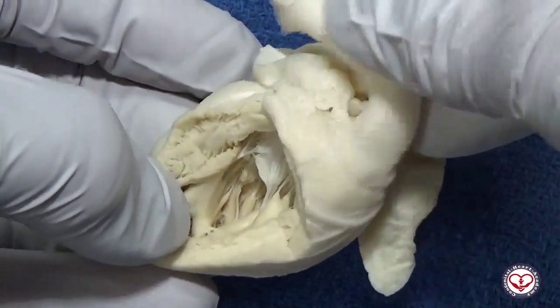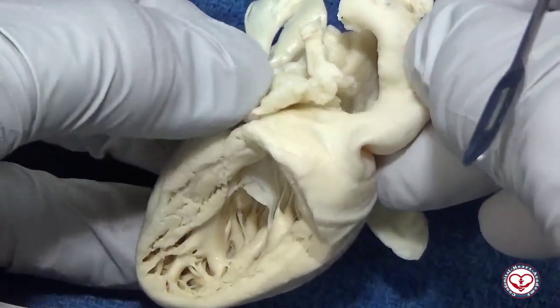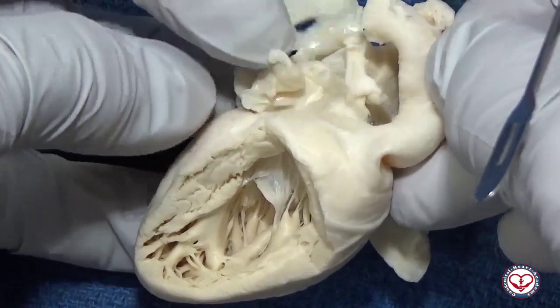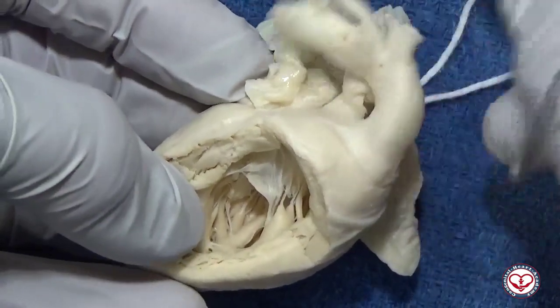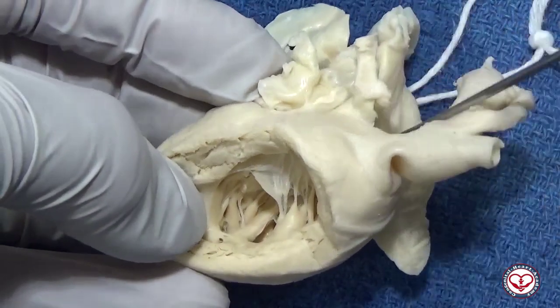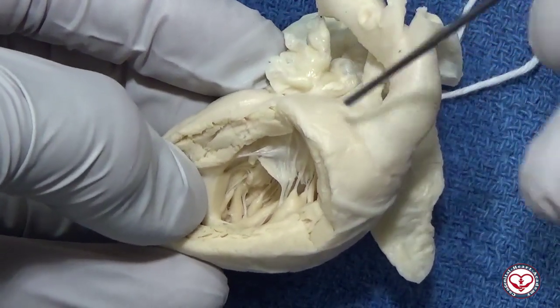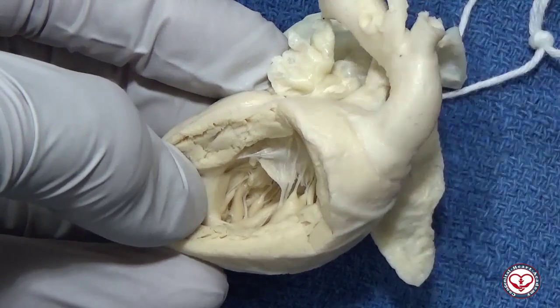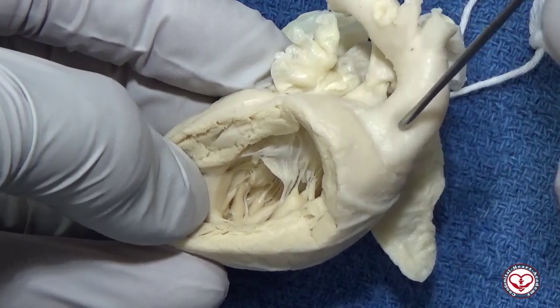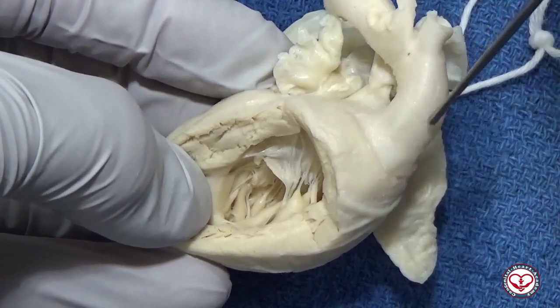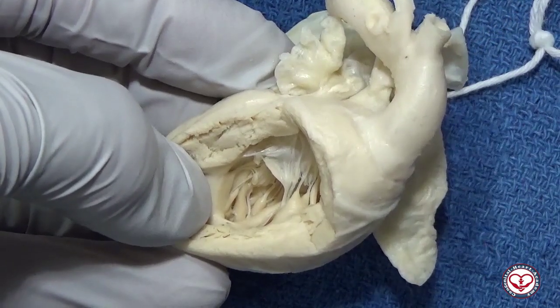The pulmonary trunk was aligned with this hypoplastic left ventricle, or morphologically left ventricle, and you can see that it is posterior and rightward of the aorta, which is leftward of the pulmonary trunk.